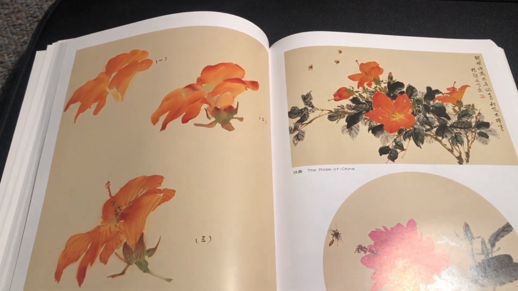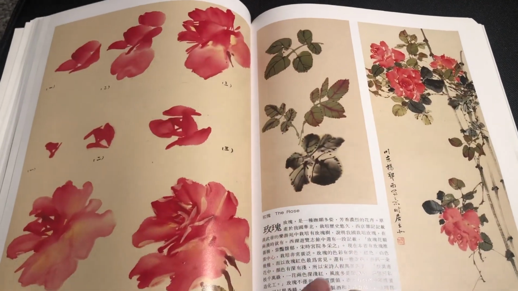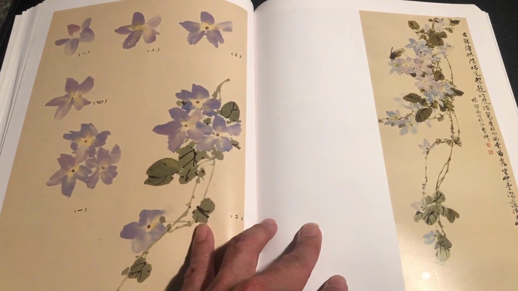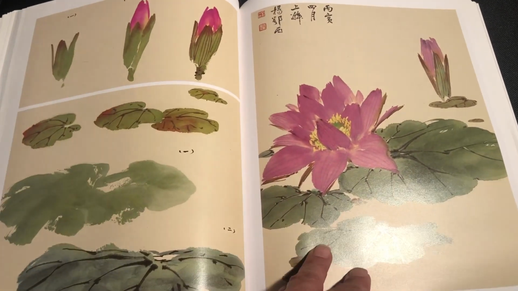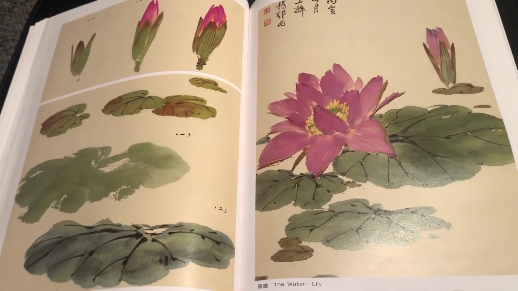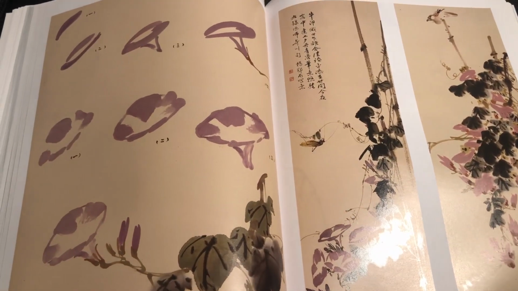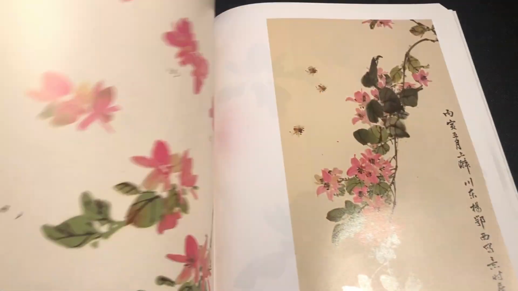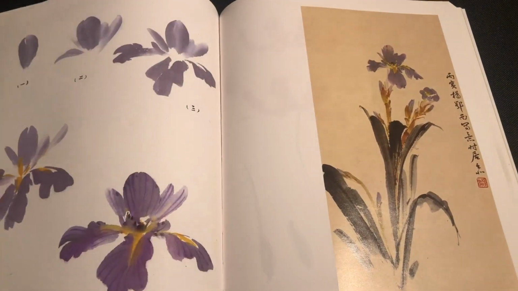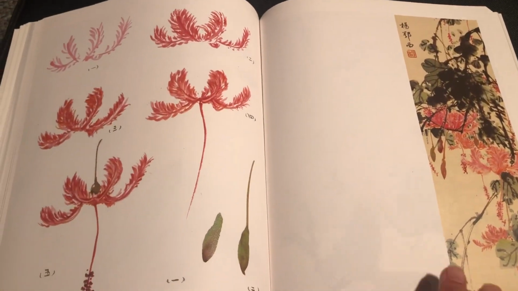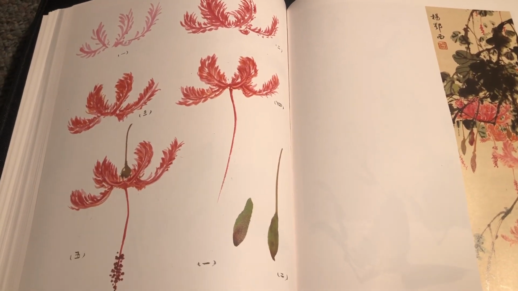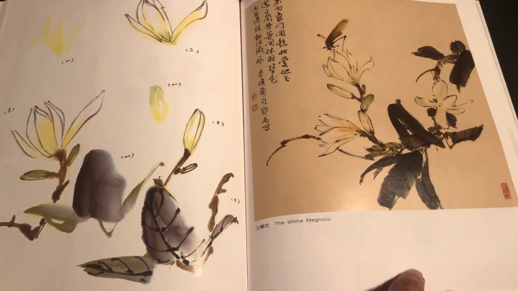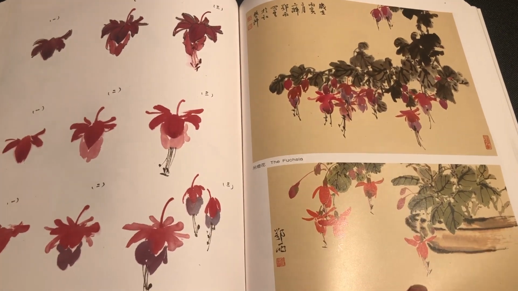All right, the Rose of China. Rose. Cape leadwort. Water lily. This is lovely. Morning glory. Look at the white space on that flower. Amazing. Paper flower, the iris, the Japanese lantern, white magnolia, fuchsia.